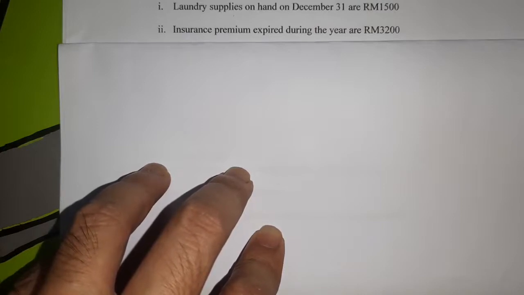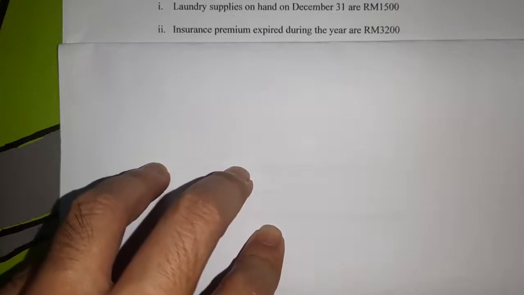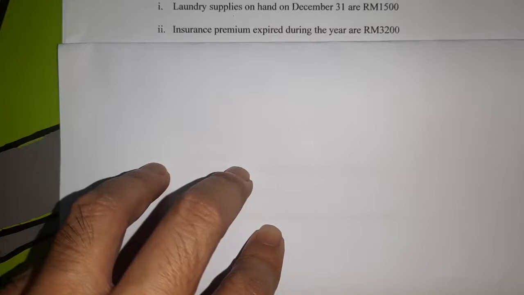Most of the time, the insurance premium will cover 1 year. So when the business purchased the insurance, the business cannot record it as an expense because the business has not used the insurance yet, or the insurance has not been utilized yet.